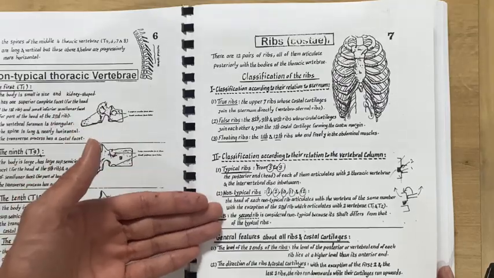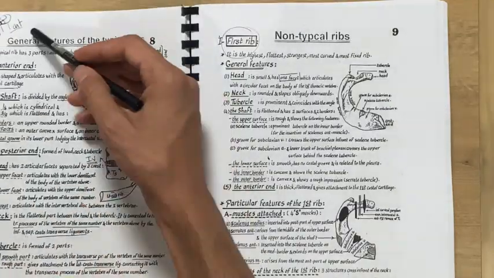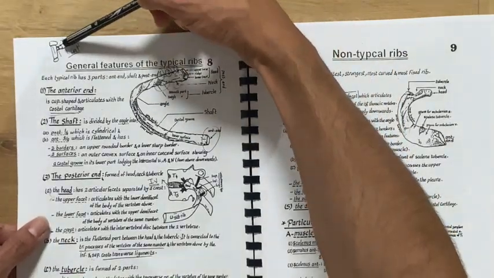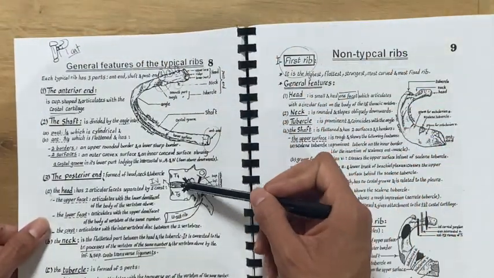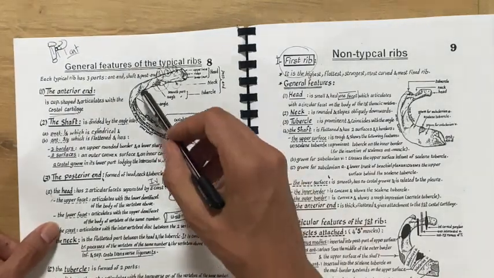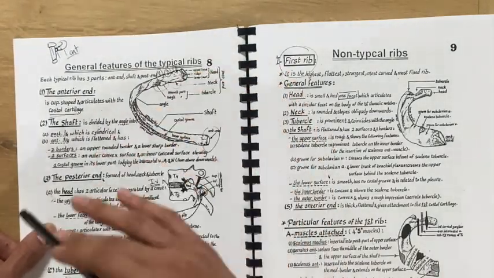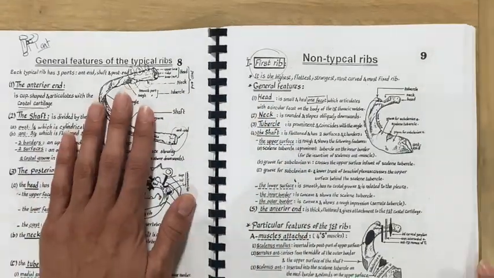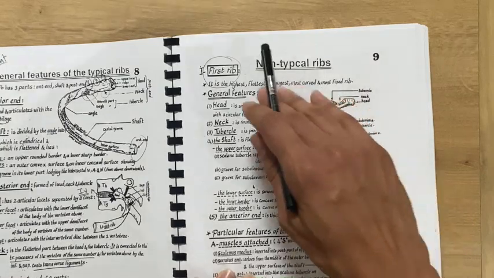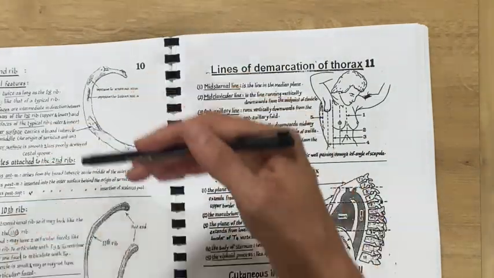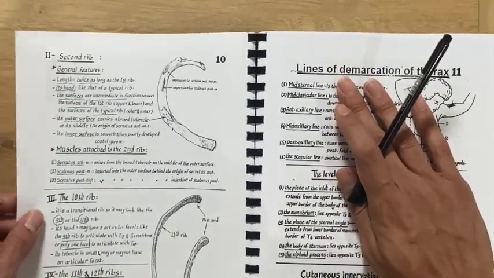So in general, when you're asked about ribs, talk about their attachments to the sternum, classifications as true, false, floating, typical, non-typical, the features of a typical rib, and how it's attached on the anterior aspect, how it's attached on the posterior aspect, okay? Talk a bit about its shaft and angle and stuff like that. Just learn the general features of the rib. And then the non-typical ribs, what are they? 1, 2, 10, 11, and 12, and why they are called non-typical ribs.